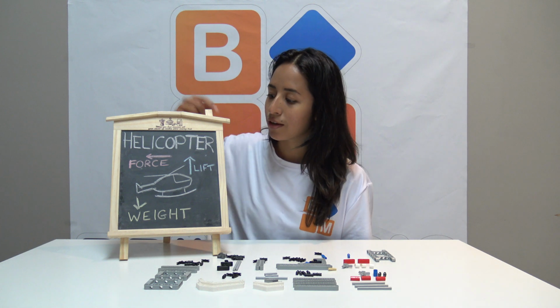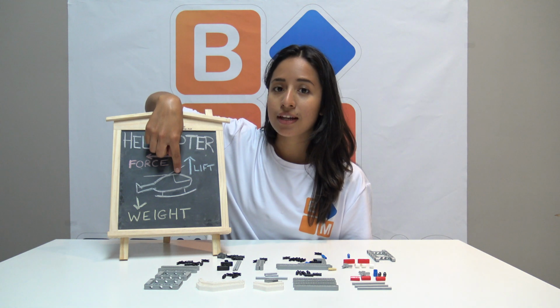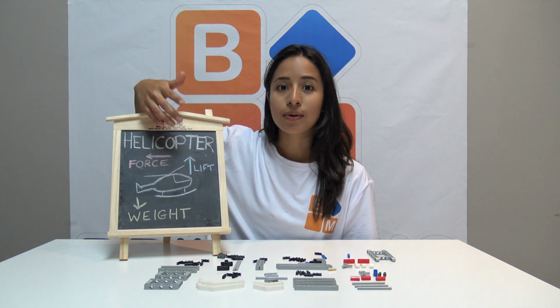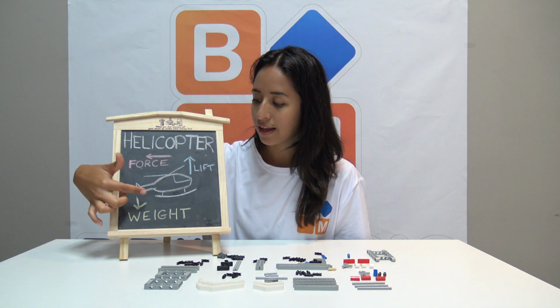But first, let's look at all the parts that make up a helicopter. So if you were to build your own helicopter, what are some things you're going to need to have? Of course, you're going to need the two motor wings at the back and at the top. But what are some other parts that make up the helicopter? The first is you're going to need a cockpit. The cockpit is where the pilot is, where the people sit. You're also going to need a pair of landing skids, and that is at the bottom of the helicopter.